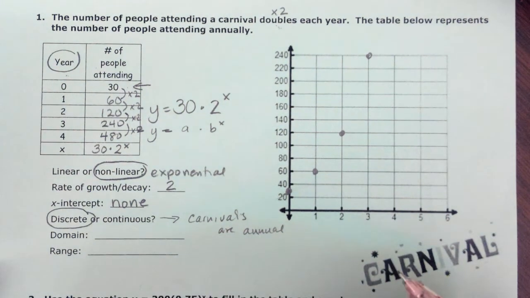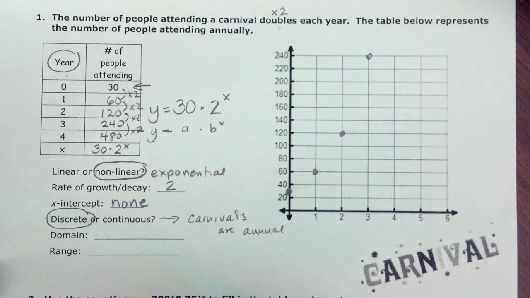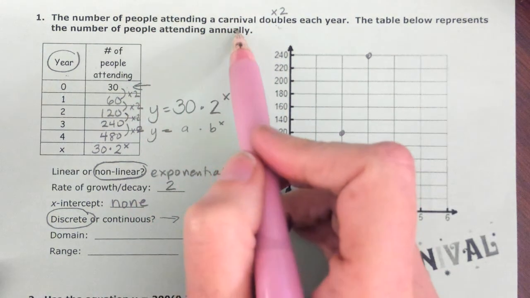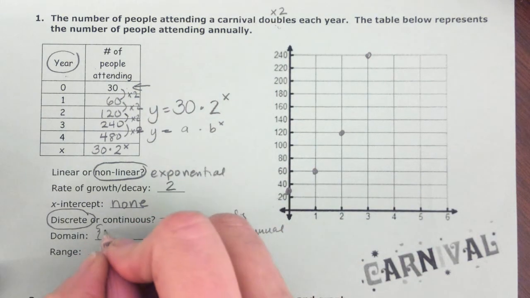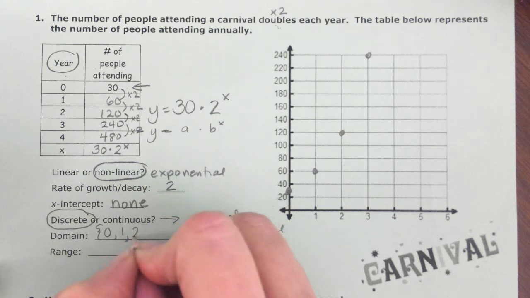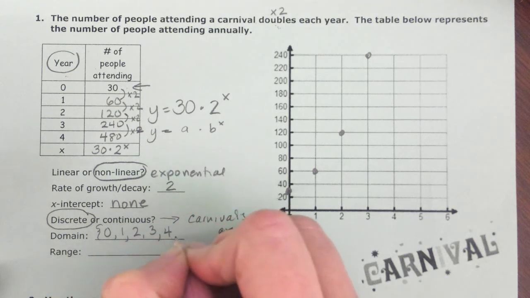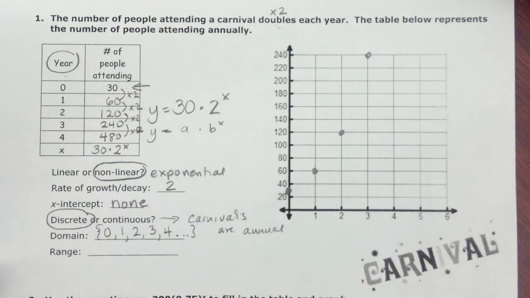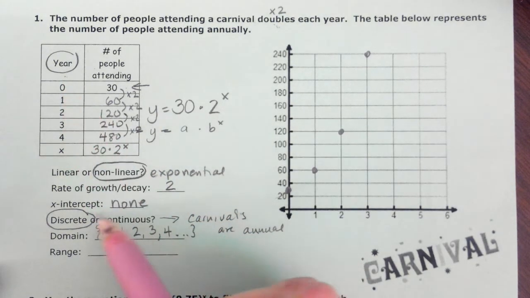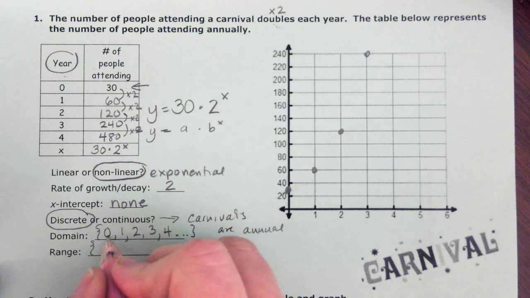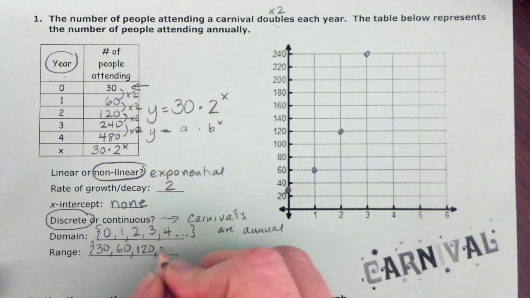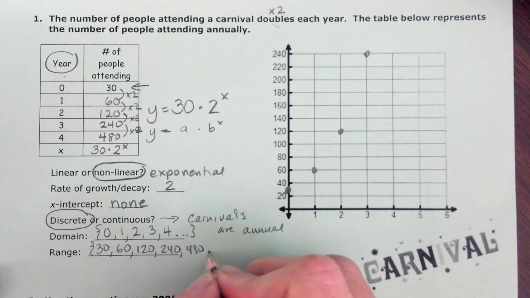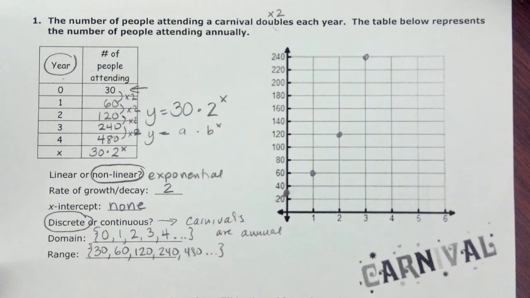Okay, so what is our domain? Do we have a limit to the numbers that we can pick? Well, there's a real-world situation. So can I go back in time? Well, no. So I could look at 0 years, 1 year, 2 years, 3 years, 4 years, and so on. And that's what I see here in this table. Since it's discrete data, it's got to be a list. Likewise, my range. In 0 years, I got 30 people attending, or 60, or 120, or 240, or 480, and so on.